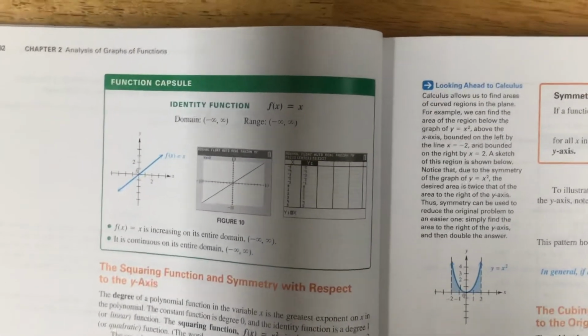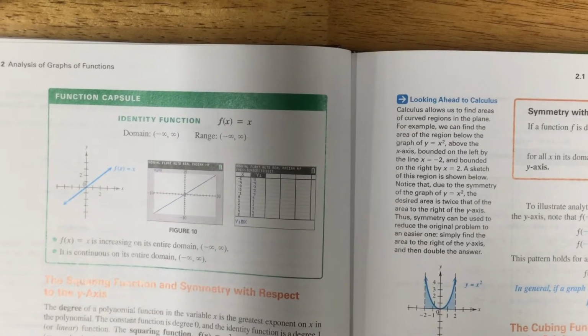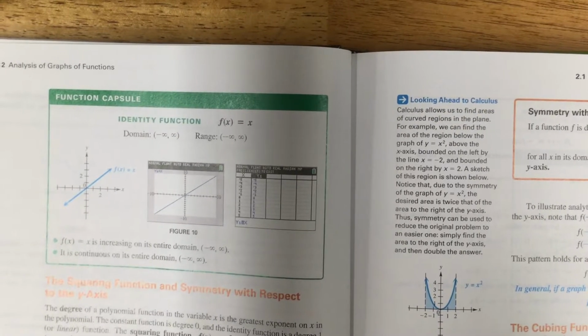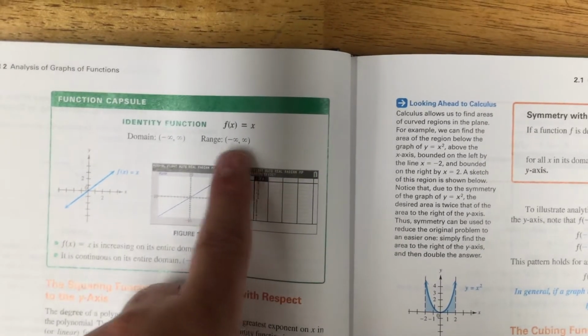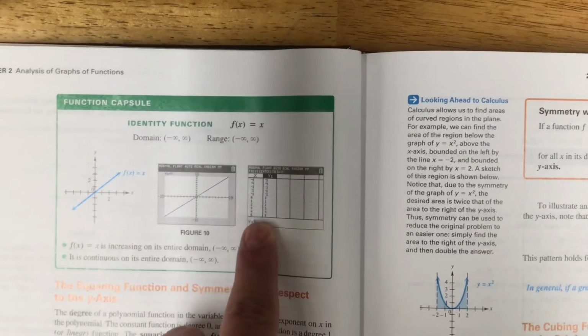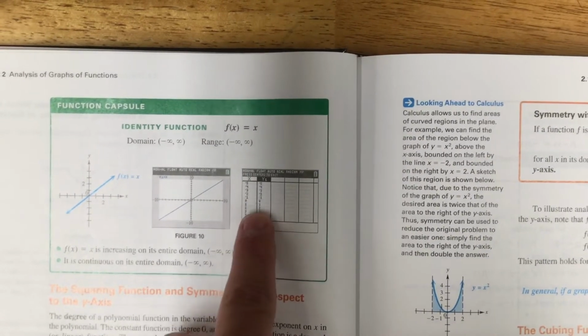There's your identity function. It's just a simple line, y is equal to x. No matter what number you put in for x, you're going to get the exact same answer for y. If you notice, all these numbers match all along here for both the x and the y values.